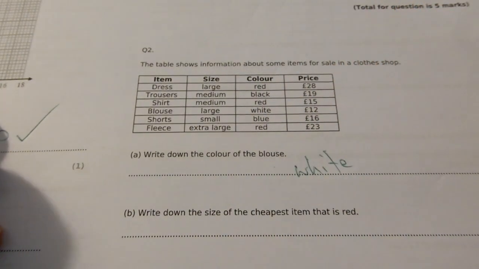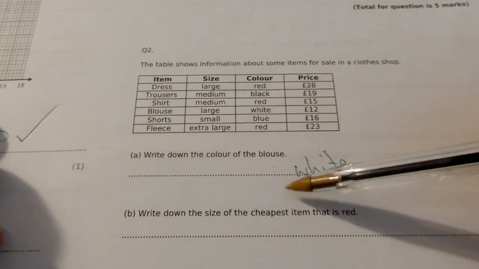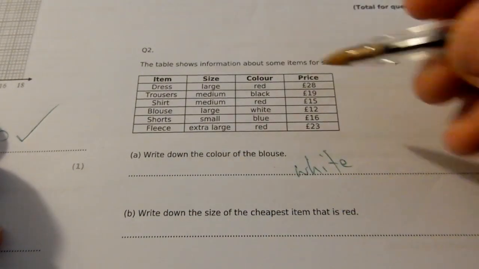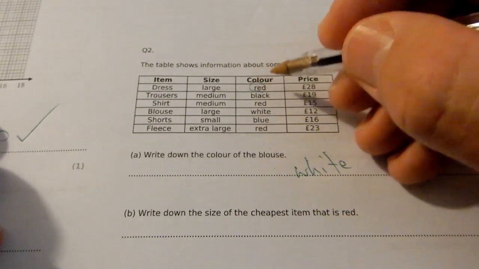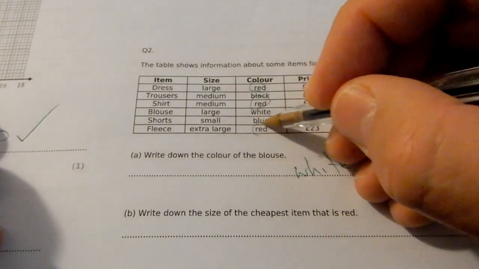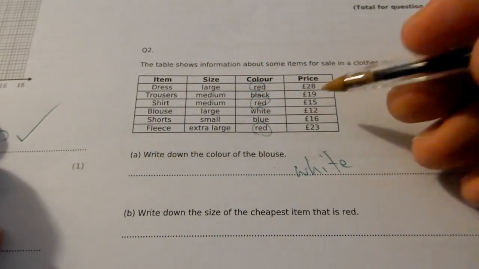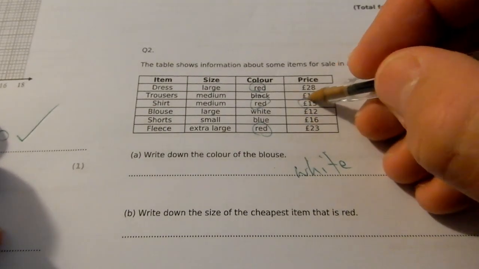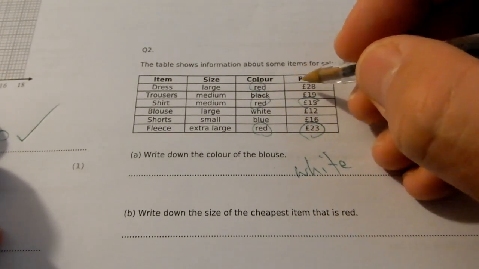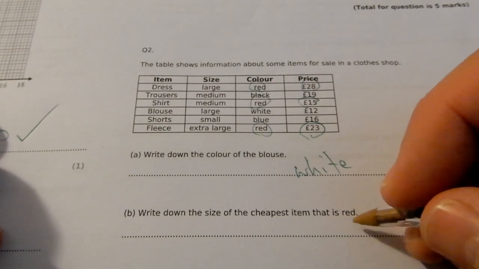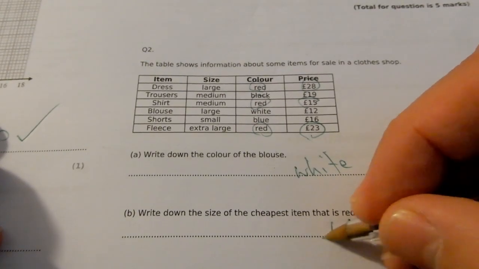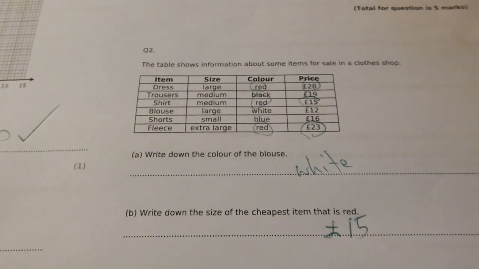This is just interpreting tables. Write down the size of the cheapest item that is red. Okay, who's red? You're red. You're red. You're red. Do right on the exam, it really helps. Okay, that one's 15. That one's 23. That one's 28. Oh, 15. Oh, that's much easier now. Turning over.